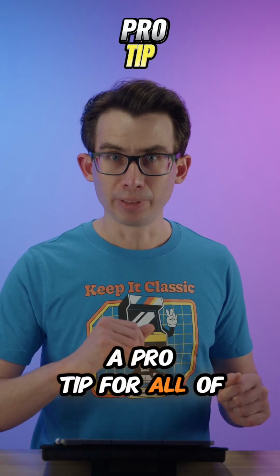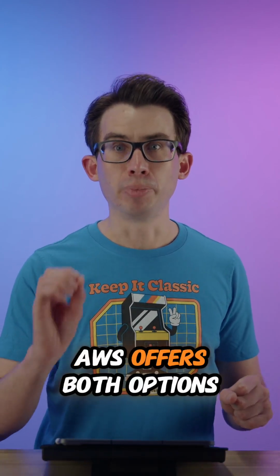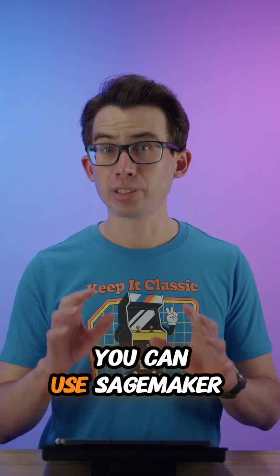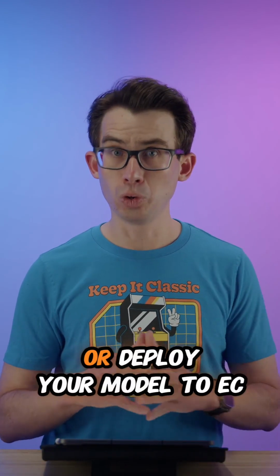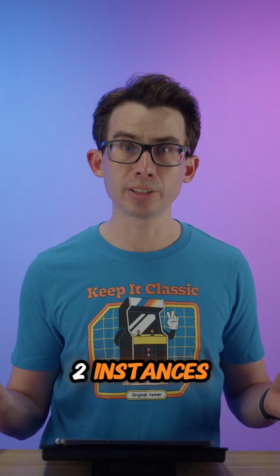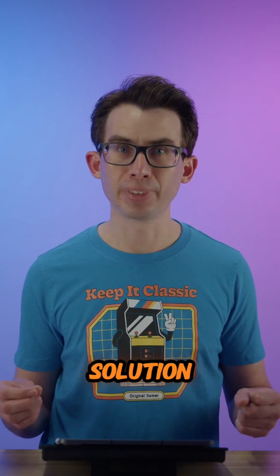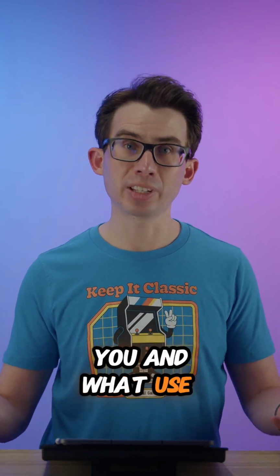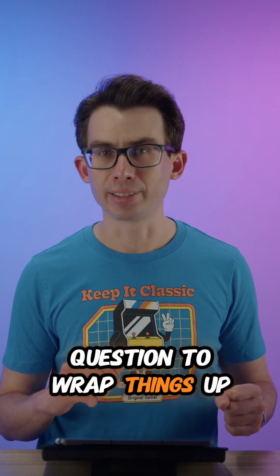A pro tip for all of you though, AWS offers both options. You can use SageMaker for a managed solution or deploy your model to EC2 instances for a self-hosted solution. The decision is up to you and what use case you're implementing. Let's do a quick review question to wrap things up.